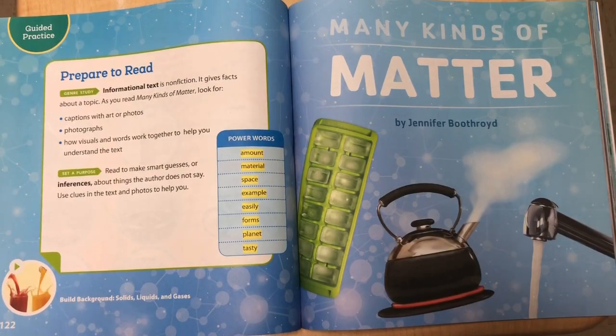The story we will be reading today is called Many Kinds of Matter by Jennifer Boothroyd.